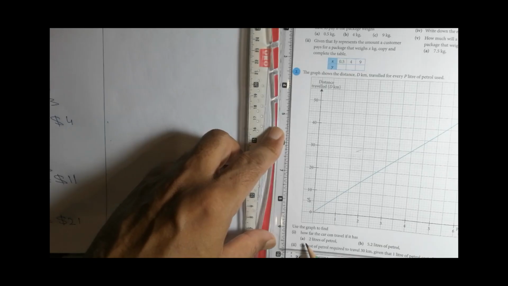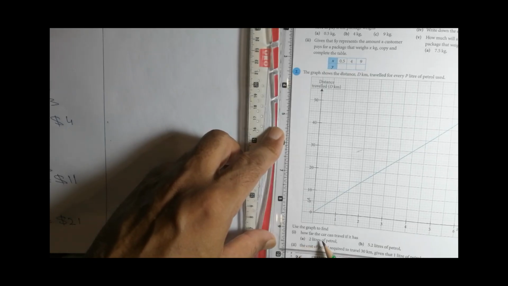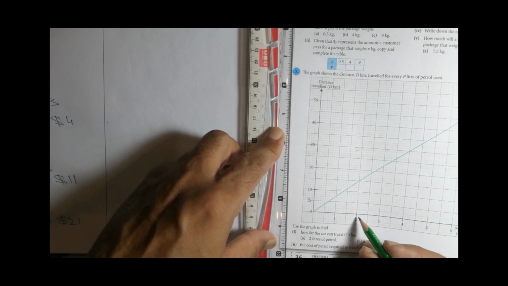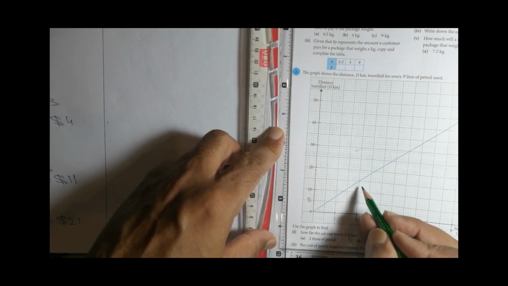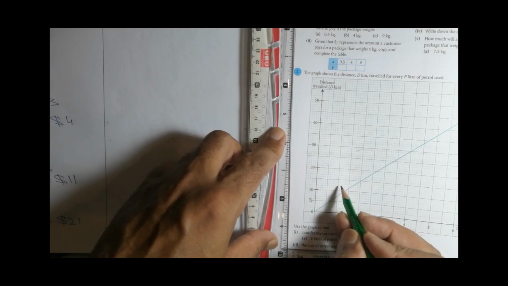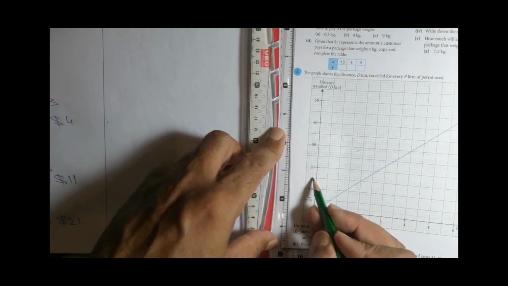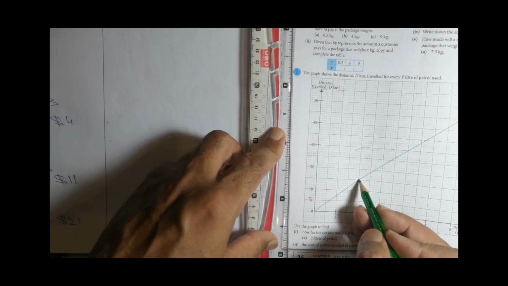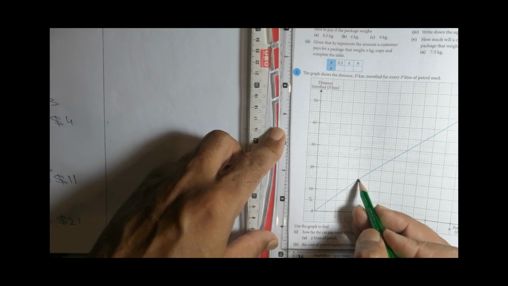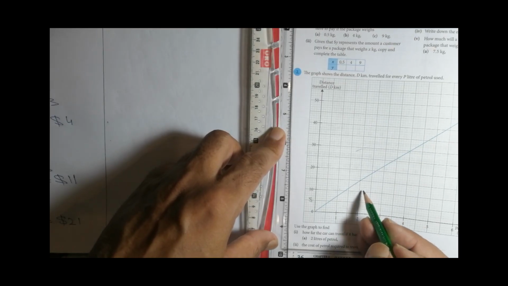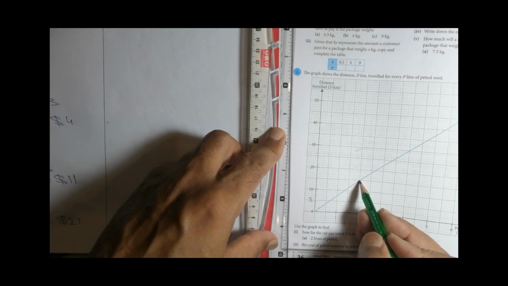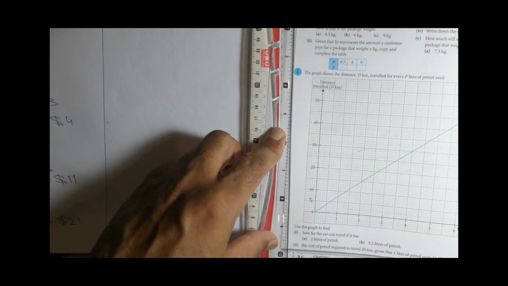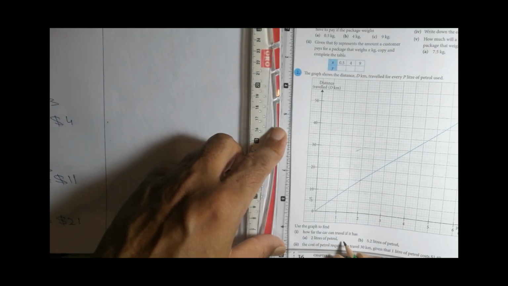Here part A. How far can the car travel if it has 2 liters of petrol? So this is 2 liters of petrol. If we see the point against 2, that is this one, and from here this is 15. So this point is in front of 15. So with 2 liters of petrol the car can travel 15 kilometers. So the answer for part A is 15 kilometers.